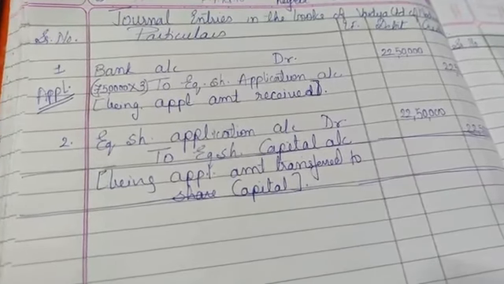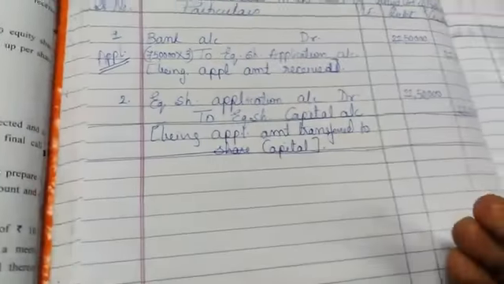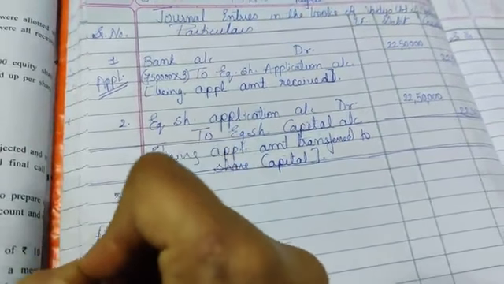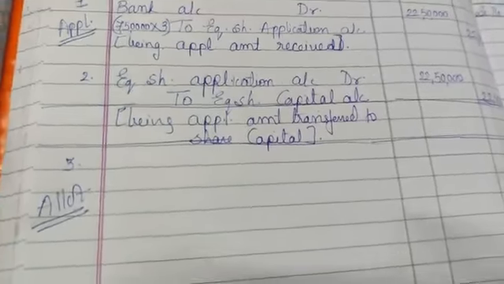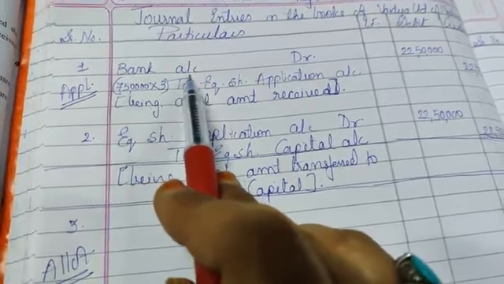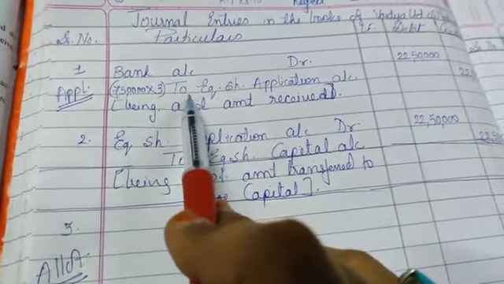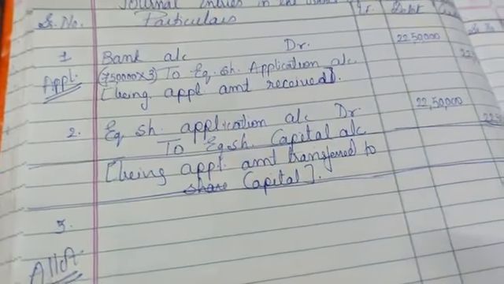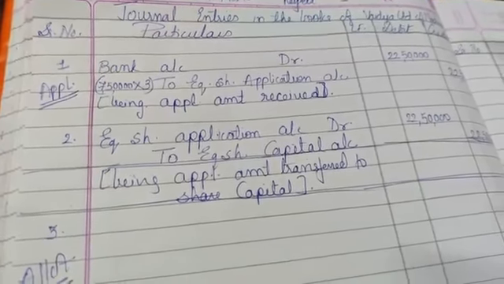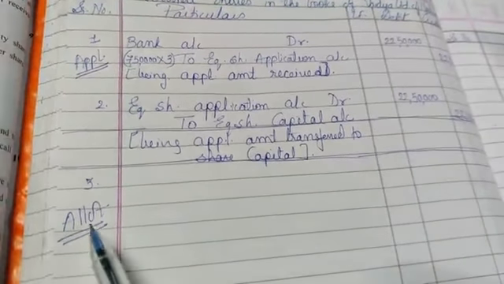Now we will move on to the next level, that is 4 per share on allotment. So now the next level will be for allotment. So the third entry is for allotment. Fine. Now see, only in the application level will the bank come first. Why? Because during the application level all the public are applying for the shares and they are paying the amount. Okay, now the shareholders do not know whether they have been given the shares or not. Now the company will inform that you have been allotted the shares. So the company will give the reminder.